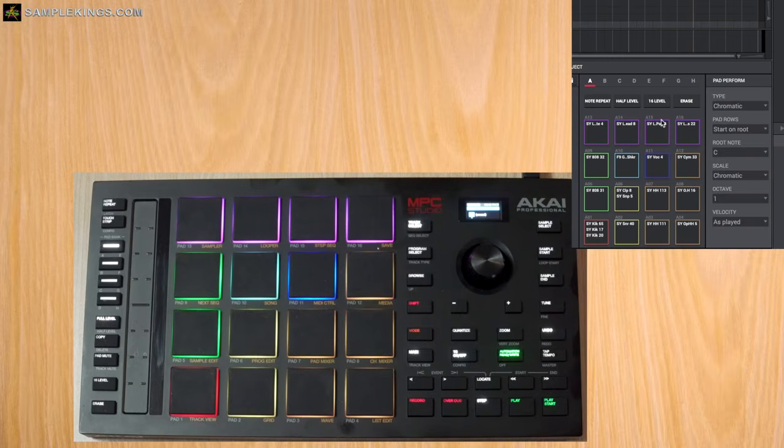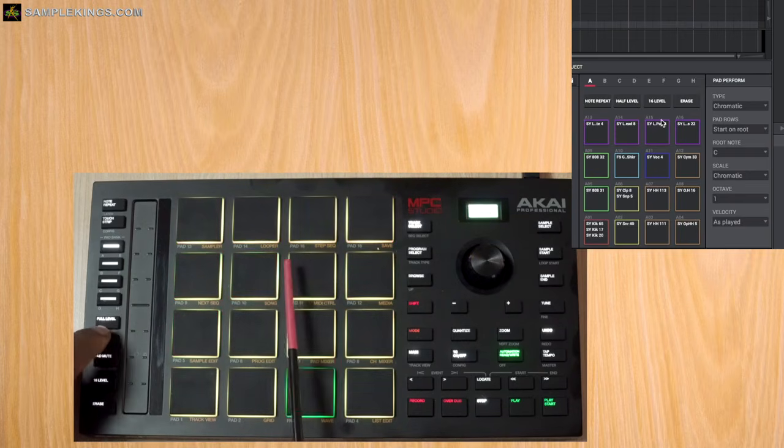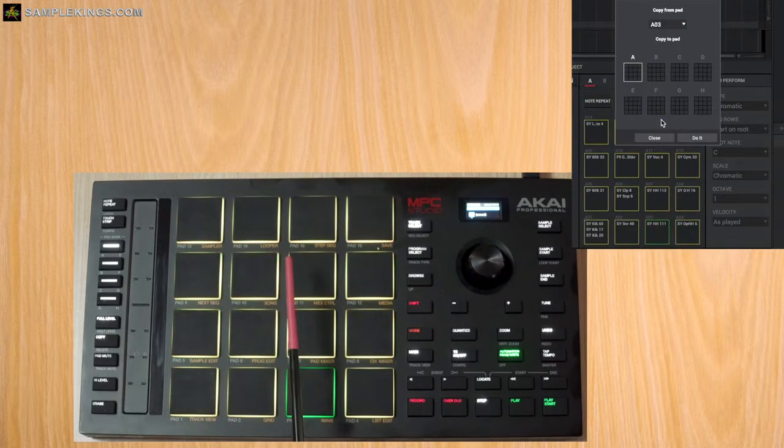Now about the copy button. It's right here. Now once I select this button, you'll notice the pads will change. Their colors will change. And now I selected the button, and you'll see here, after I pressed it in, these pads have changed colors.